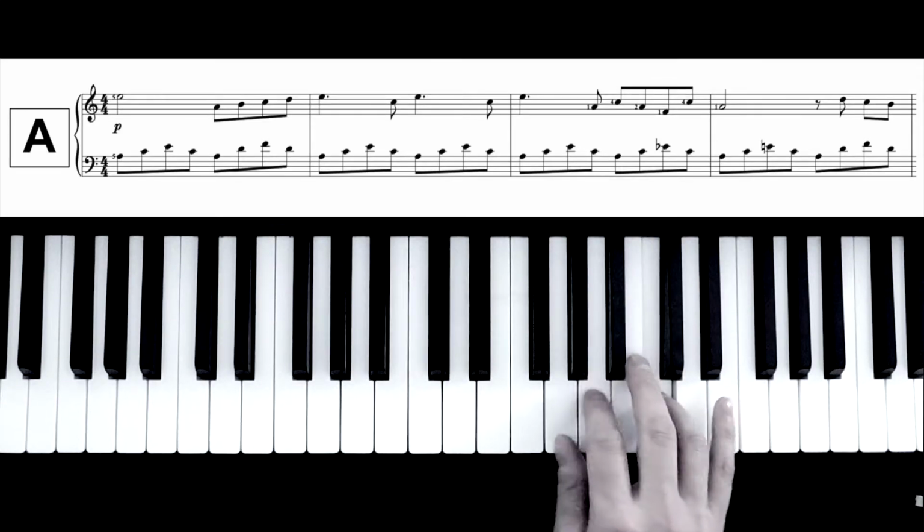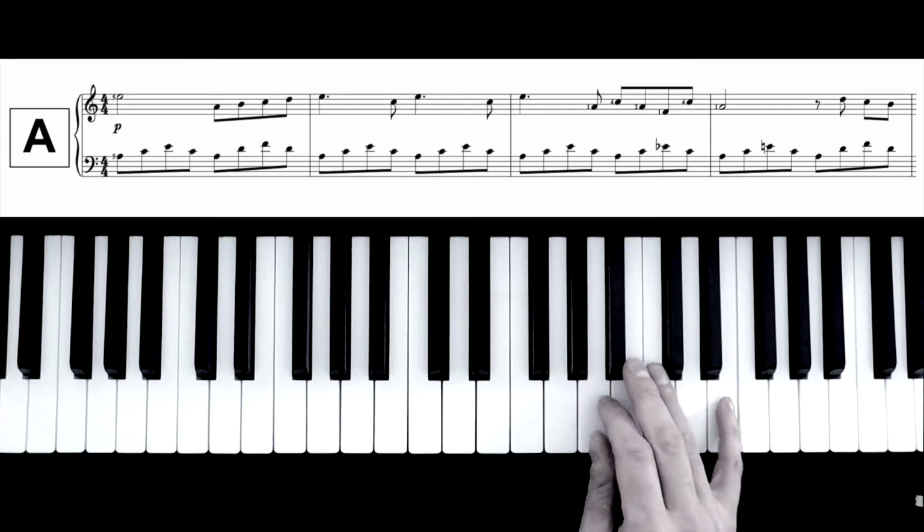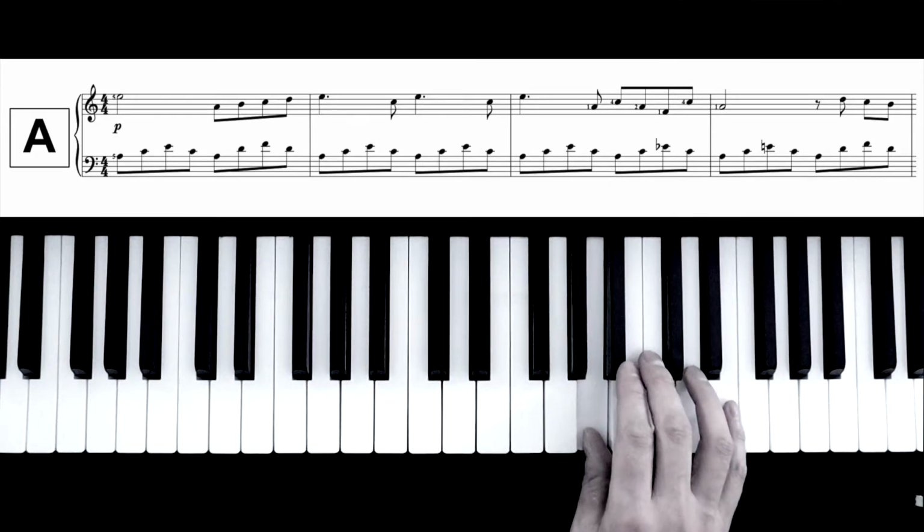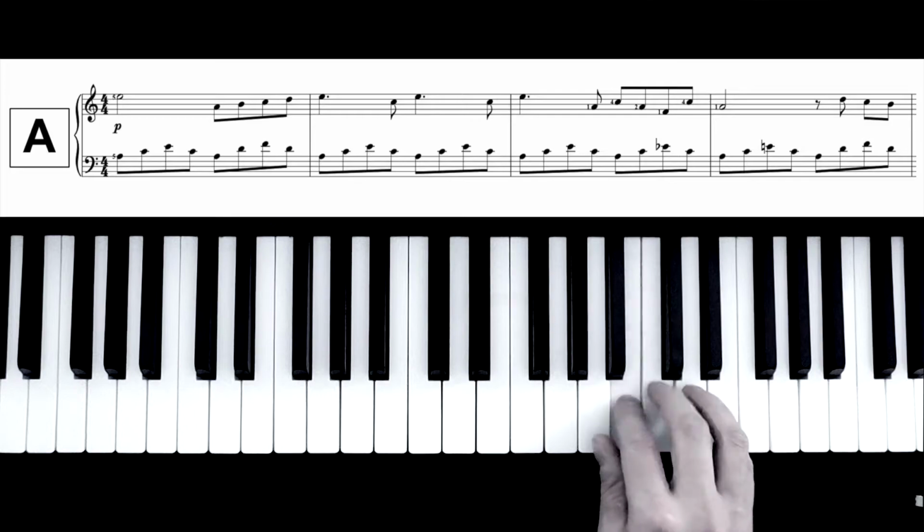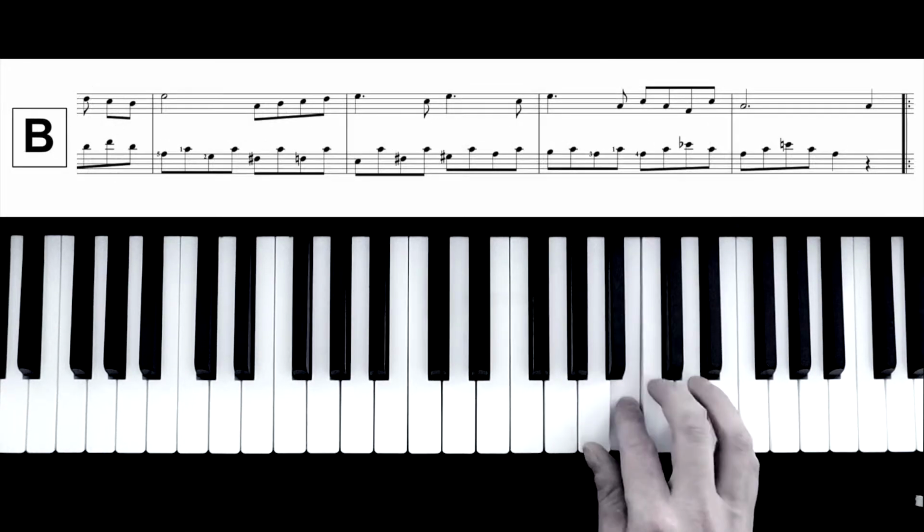Bar 3, you might want to practice that a little bit. Then the last 3 notes at the end of that line, the D, the C and the B, they're really linked to the next line.